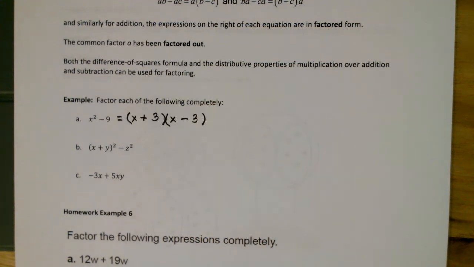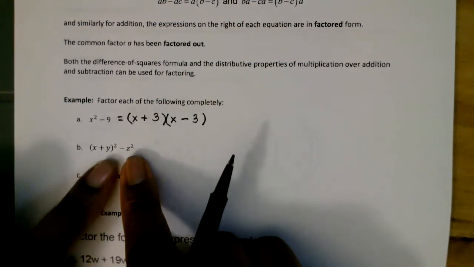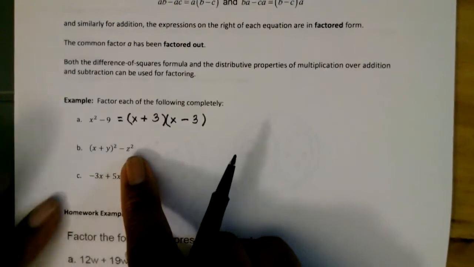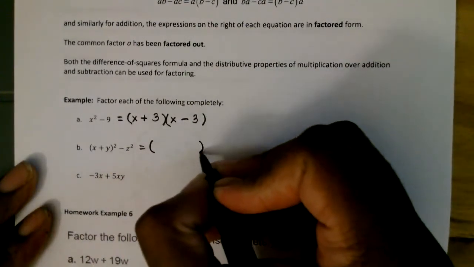All right, part B, we got (x plus y) quantity squared minus z squared. Notice this is squared and that's squared, a difference of two squares. We can factor this into two binomials here.